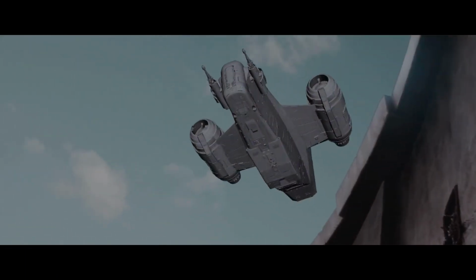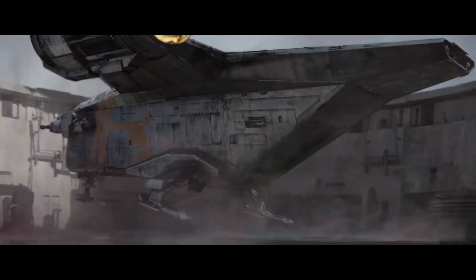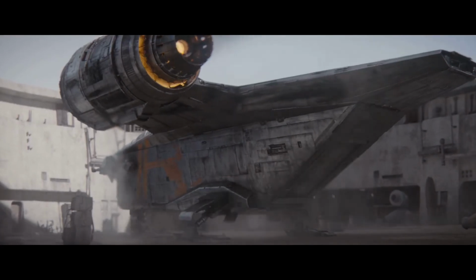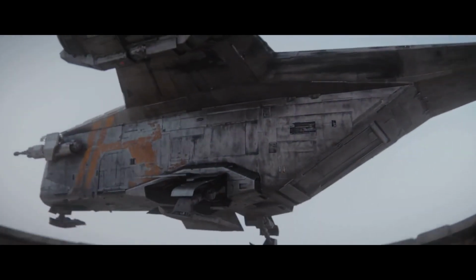Because The Mandalorian uses a virtual stage production set, this scene was done in all real time.